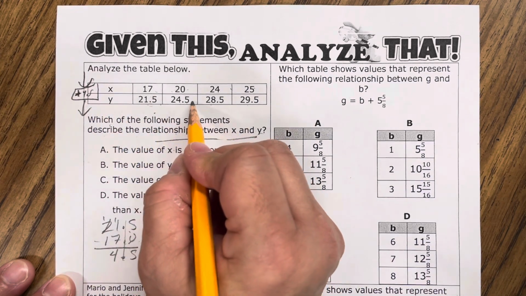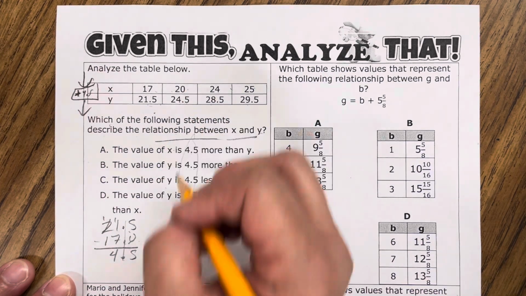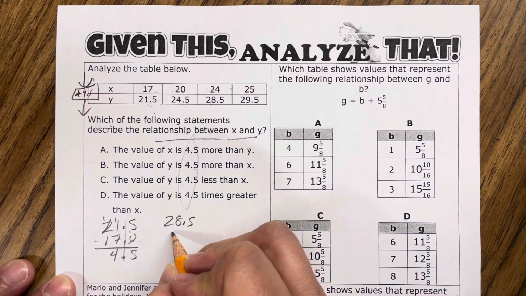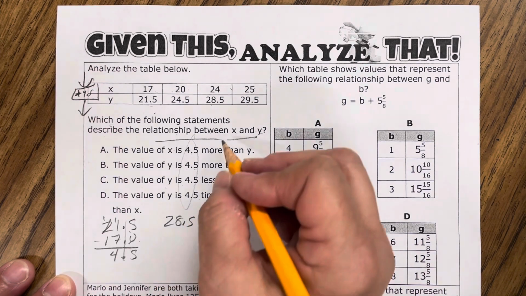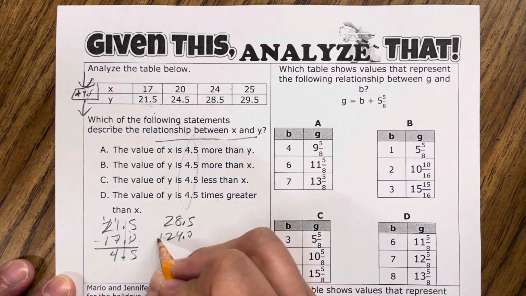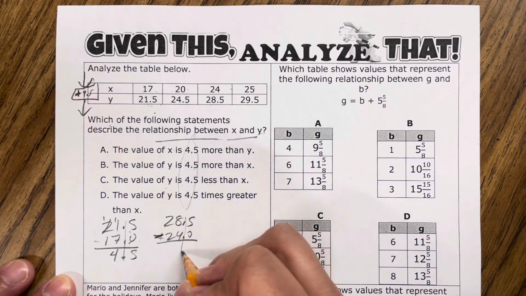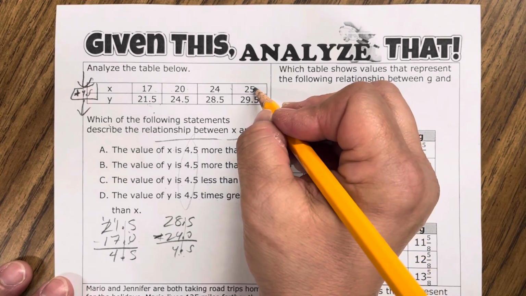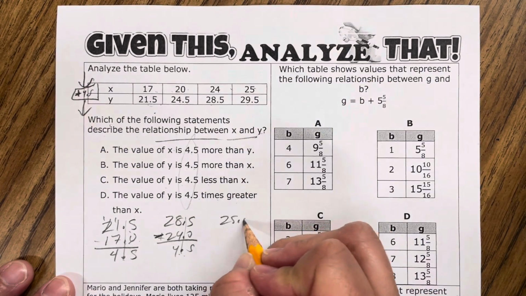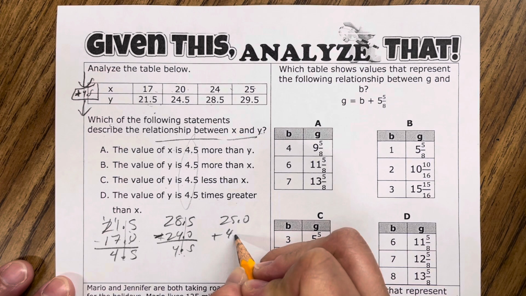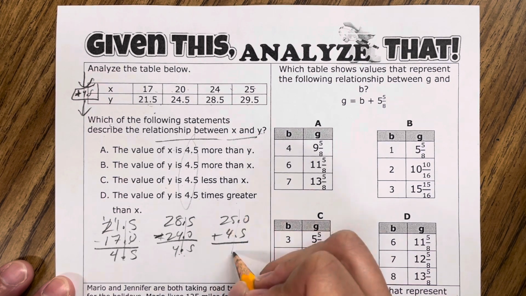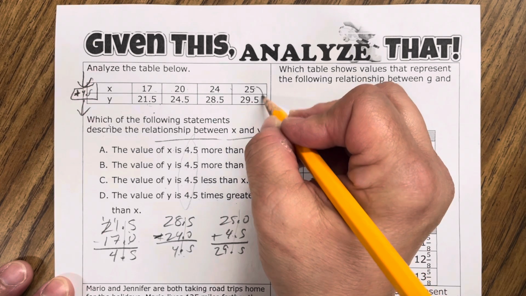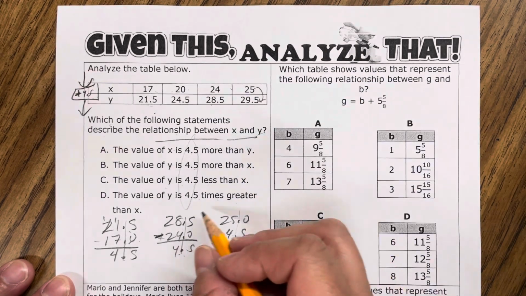And you can see here 24.5 minus 20 would give you a 4.5. You can verify with other numbers, right? So 28.5 minus 24, so sorry, subtracting, and that, sure enough, it gives you 4.5. So I can show it also by adding. Let's do 25.0 and add the 4.5. See here, and sure enough, it is 20. If I add 4.5 to this number, it'll get 29.5. So we definitely know it's adding.